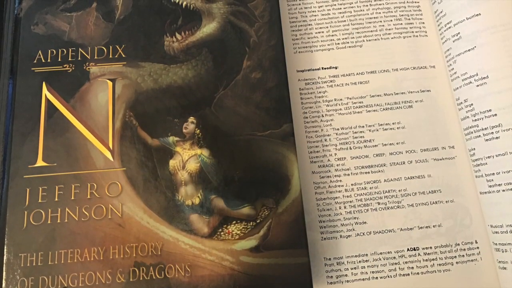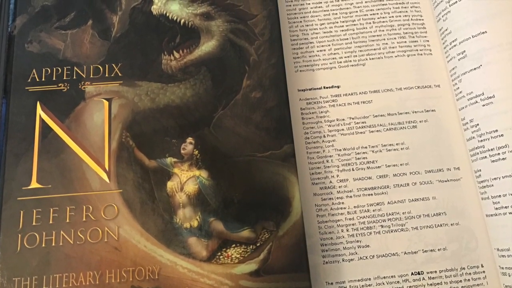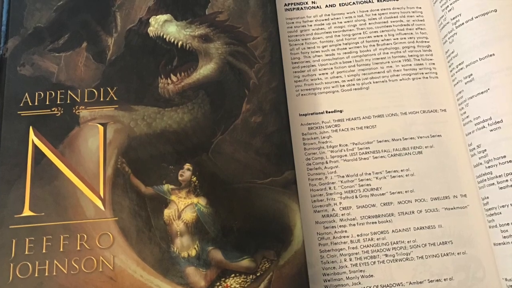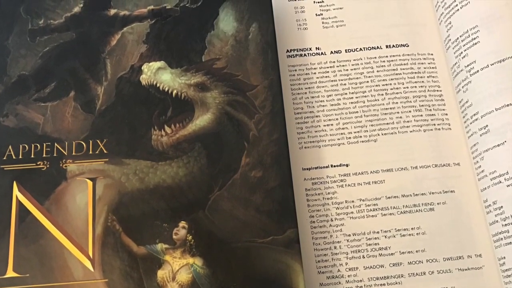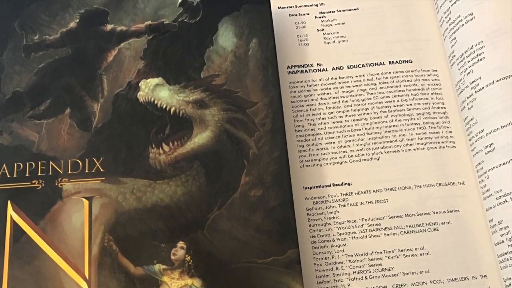I highly recommend the book if you like fantasy, if you're interested in classic fantasy, especially if you're doing an Appendix N challenge. This is a great one to read to fulfill your Poul Anderson requirement.